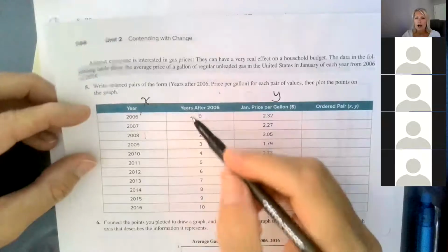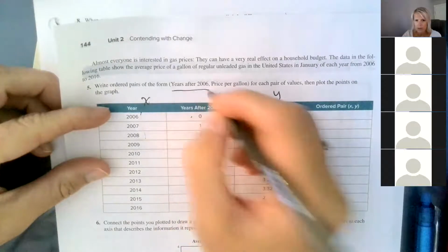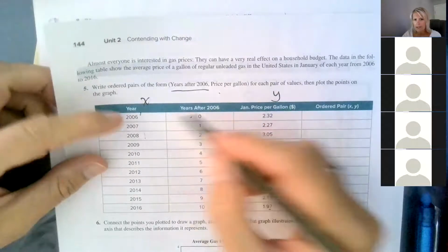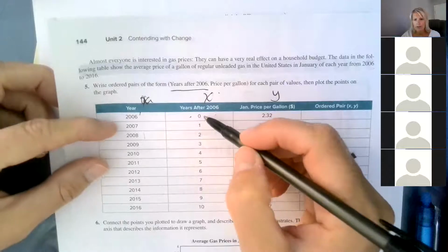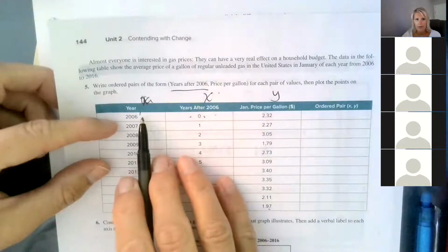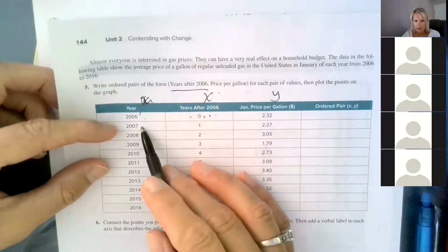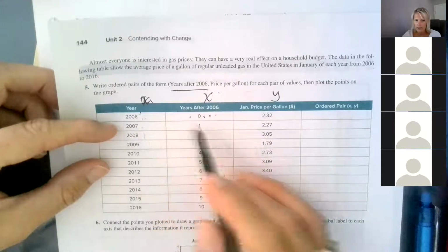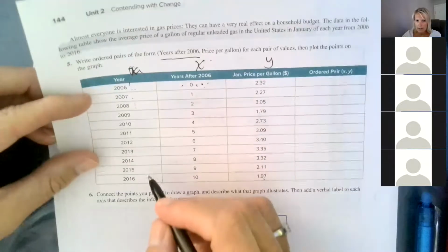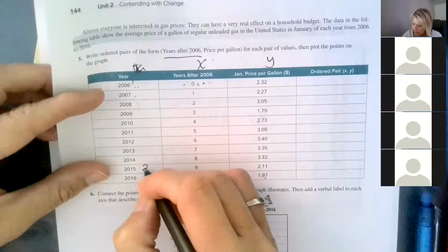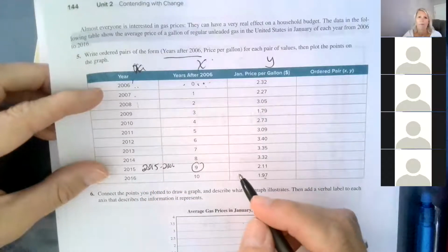So we're going to always base our graph on a base year. They told us here that our base year is 2006. So then we can rescale it so that this becomes our X, and now we're talking about the years after 2006. So does everybody see that 2006 minus itself is 0? 2007, subtracting my base year of 2006, means I'm 1 year after 2006. So if we jumped all the way down to 2015, we would say 2015 minus 2006 is 9. So that's how we get that.